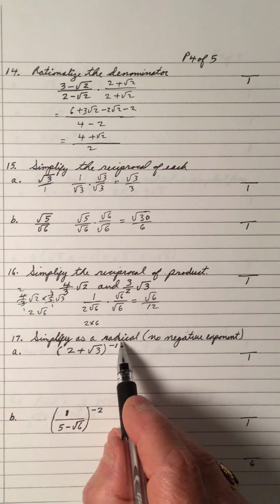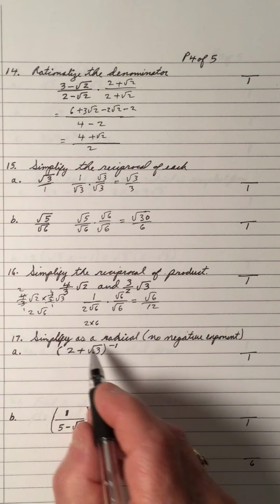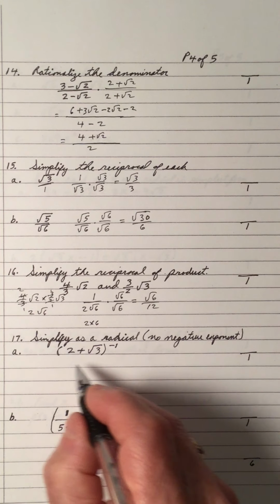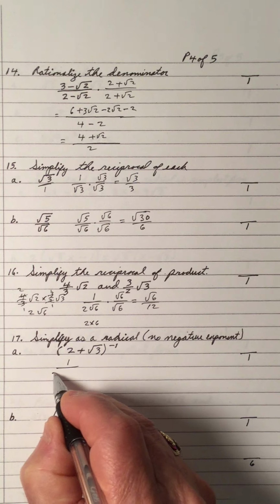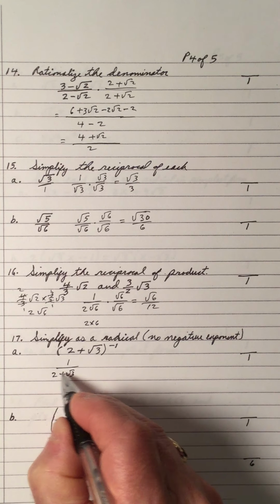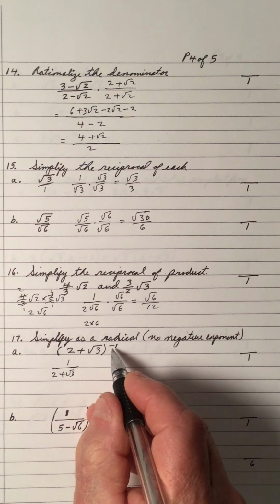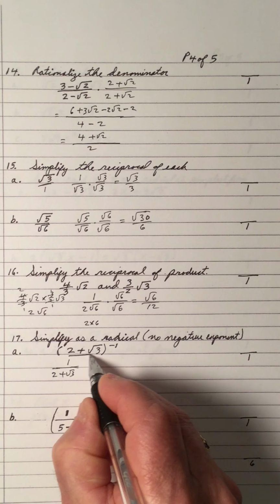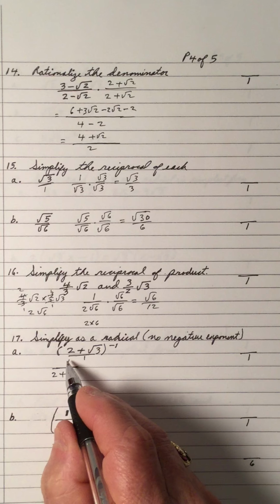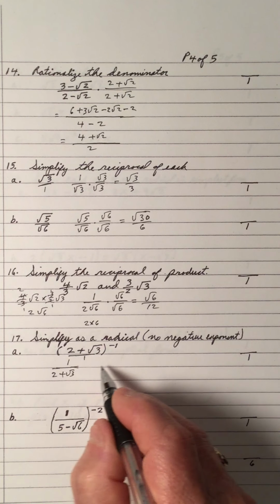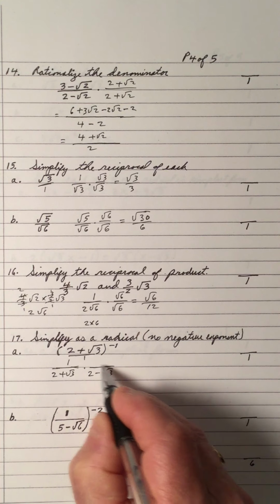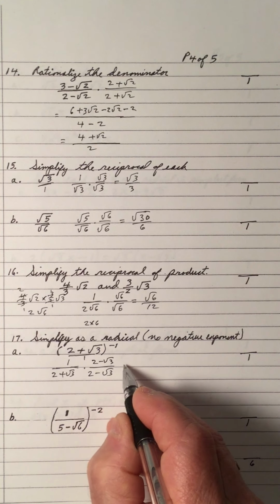17, simplify as a radical, no negative exponents. So this binomial raised to a negative exponent is the same as 1 over 2 plus root 3. If you have a negative exponent, it goes 1 over. Remember, that's 2 plus root 3 over 1, so the reciprocal is 1 over. And we multiply by the conjugate of 2 minus root 3, top and bottom.